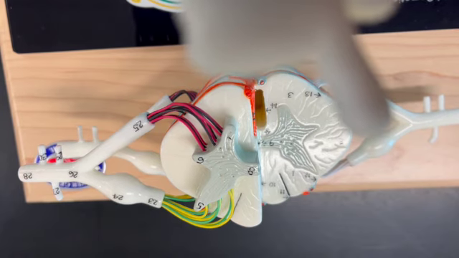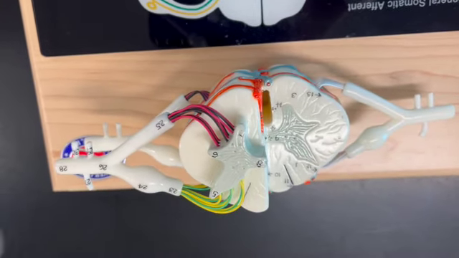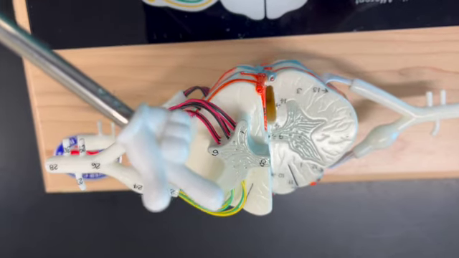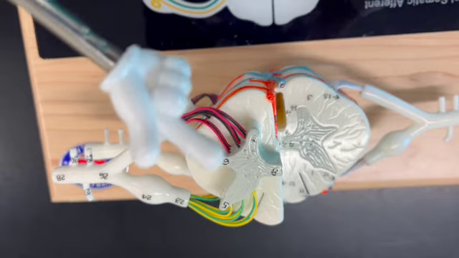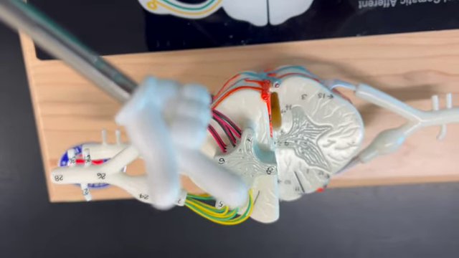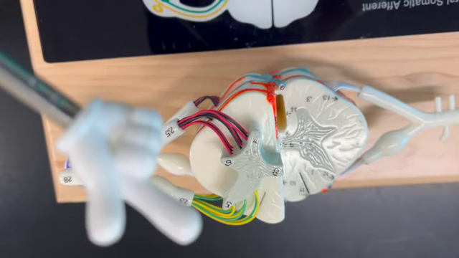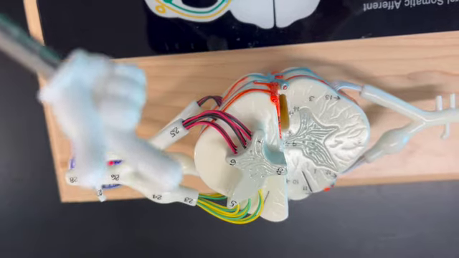So this one is a dorsal root ganglion. Then the dorsal root is coming out from the dorsal horn. This is the dorsal horn of the spinal cord. This is a ventral horn. This is a lateral horn. The dorsal root outlet is coming from the dorsal horn, forming here the dorsal root ganglion.